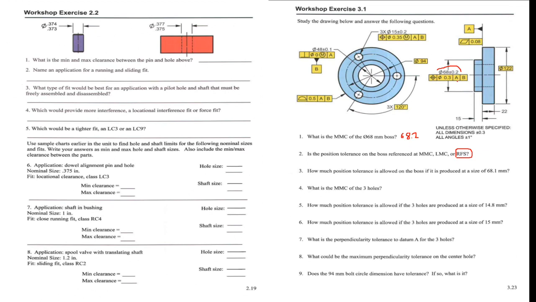We don't have any feature modifier here, so it's regardless of feature size, and that's why the MMC of this boss is 68.2. How much position tolerance is allowed if the size is produced at 68.1? The position tolerance would be the same. It's regardless of feature size, so it would be 0.3.